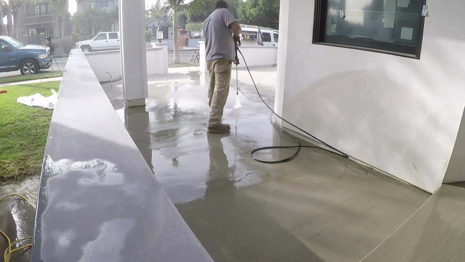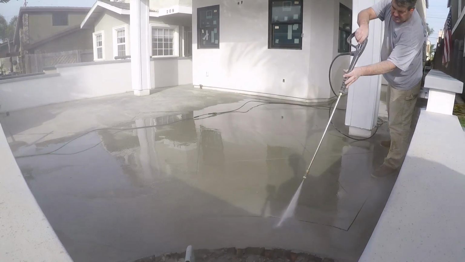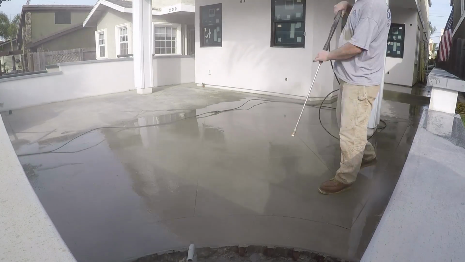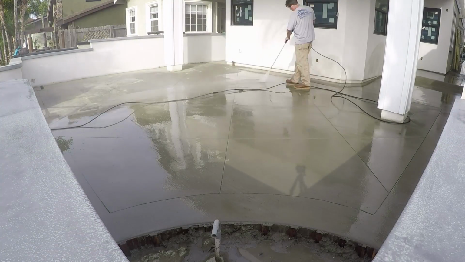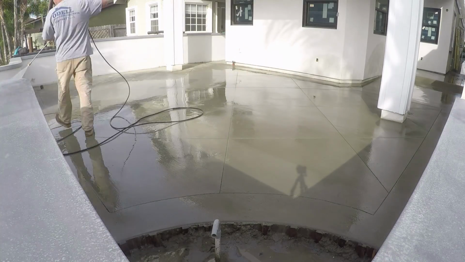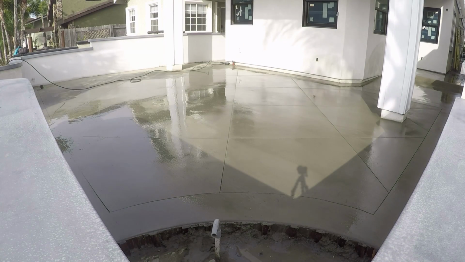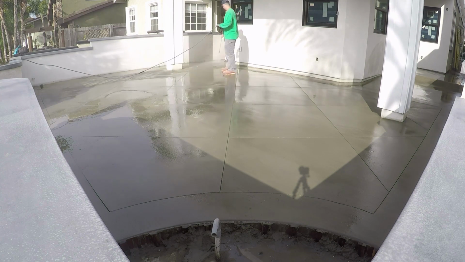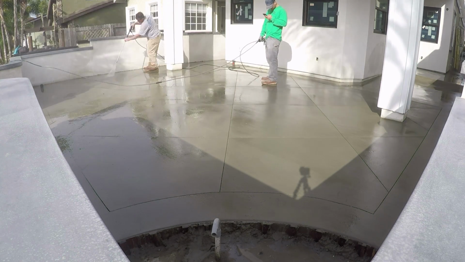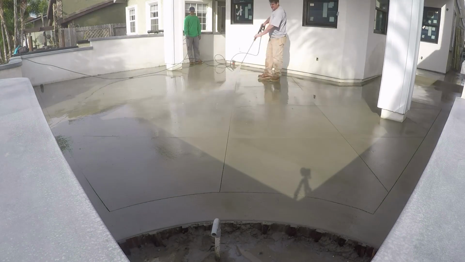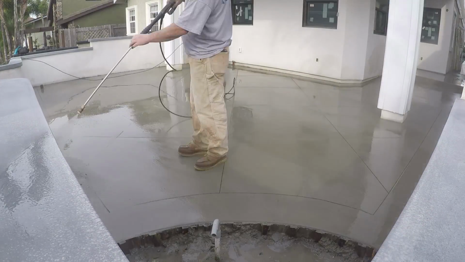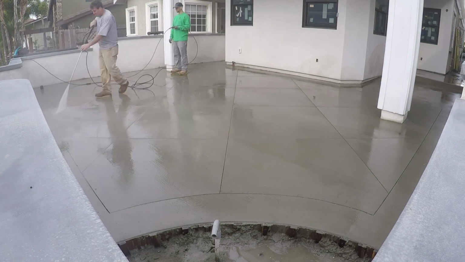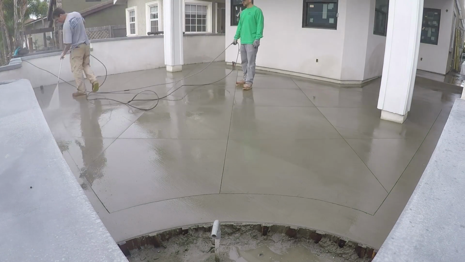We didn't bring that grid up through this side yard because there just wasn't enough space in there to make it look right. So just by adding these simple saw cuts like this, it makes it look a lot more decorative and really spruces up the whole place when you throw a pattern down like this on concrete.